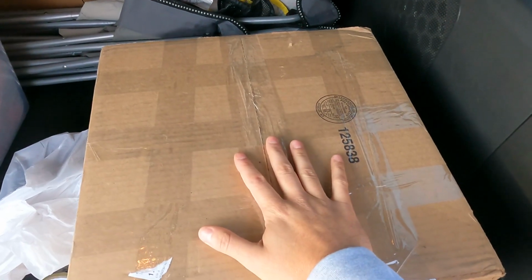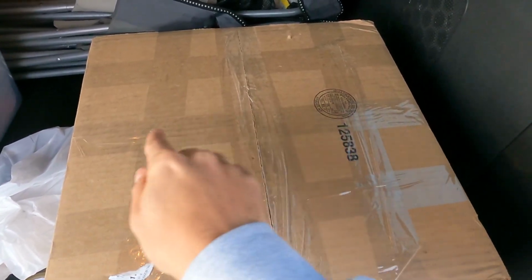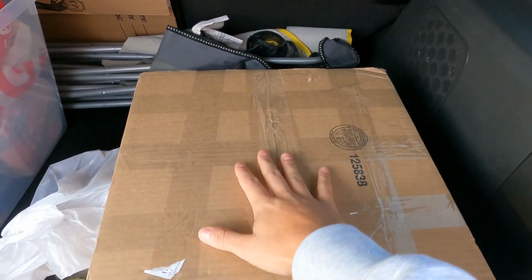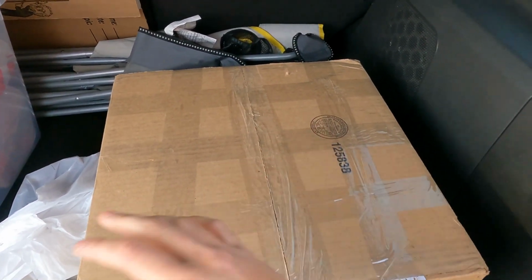So now this is all packaged up. I actually have the labels on the other side, but I don't want to show you guys my address. And now it's ready to go to UPS. You just got to go in there. You're going to scan it real quick. They'll give you a receipt, and that's going to be it.